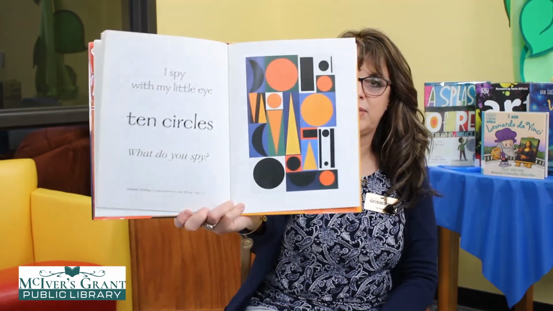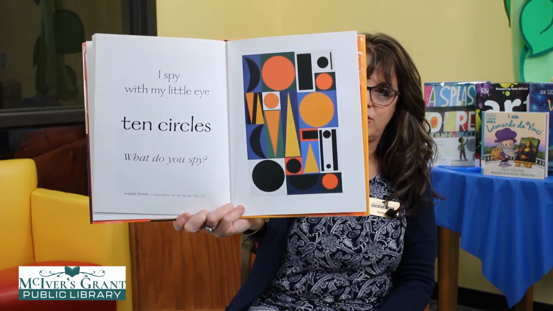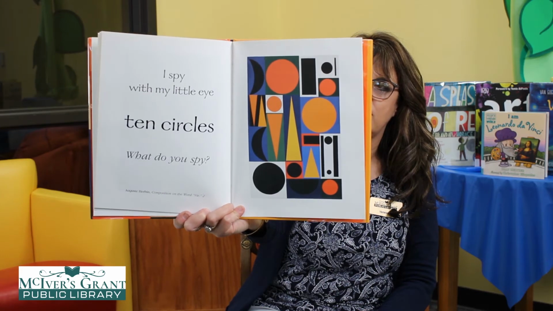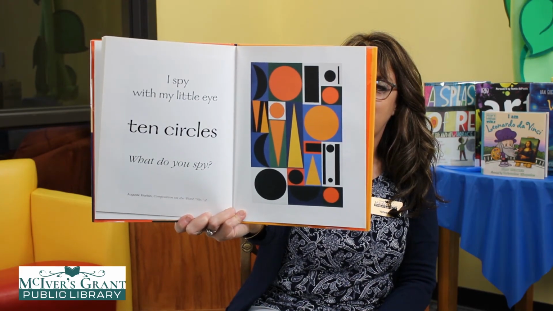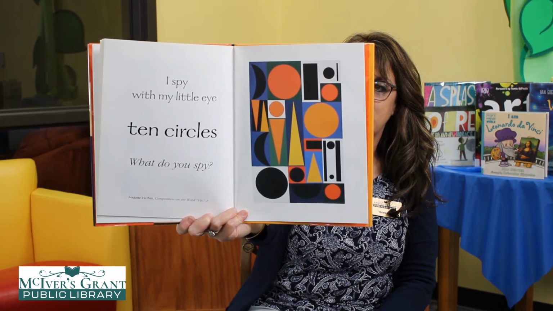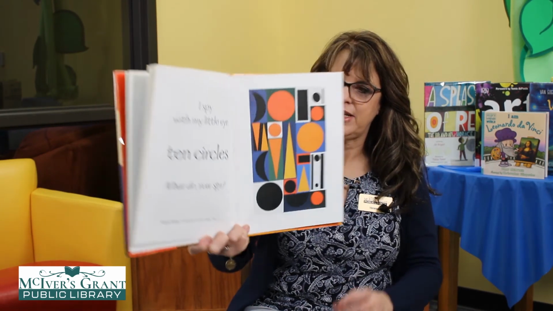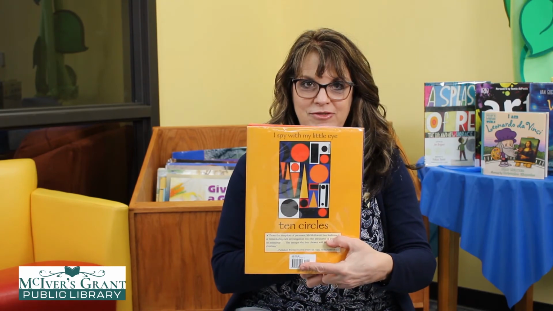And then it says, what do you spy? So I'm going to hold that up again and let you tell me a shape that we didn't talk about in that picture. Do you see a triangle or a square or a rectangle? I see all of those things. Lines and colors. So pretty. That is the end of this book. We spied all the stuff we were supposed to spy. Isn't that wonderful? You're so smart.